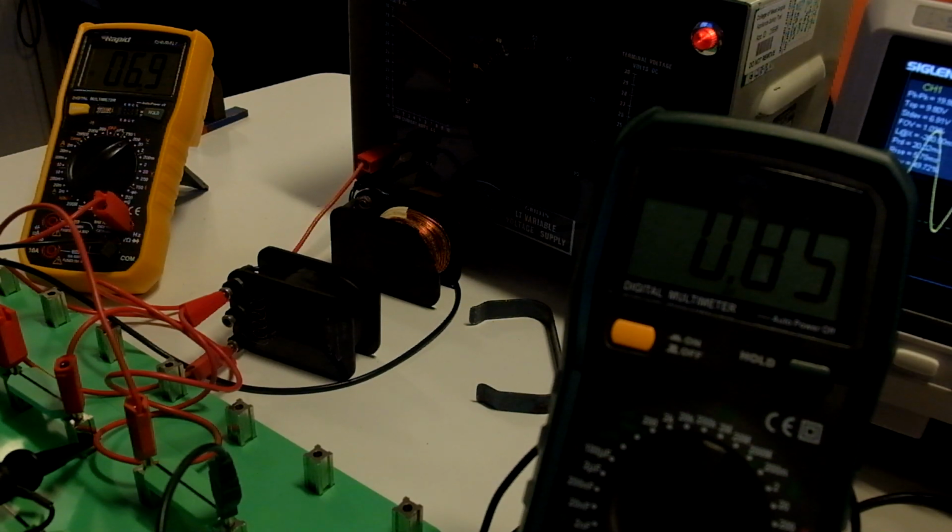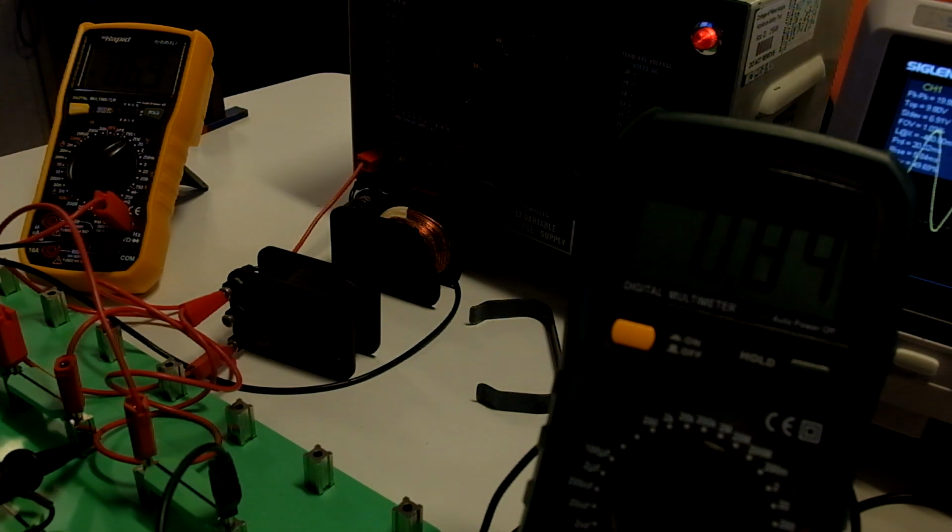The voltage across the resistive part of the coil is, by Ohm's law, current times resistance, which is 0.85 times 6.3, giving us a voltage of 5.355.